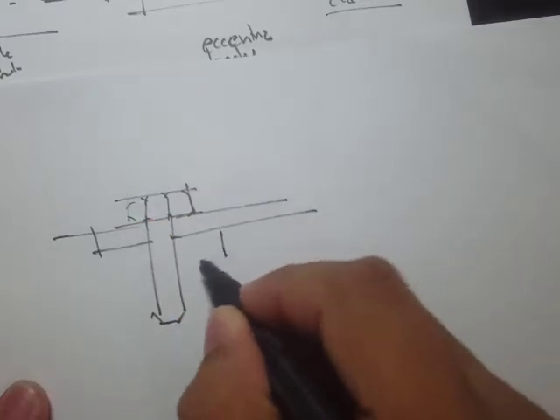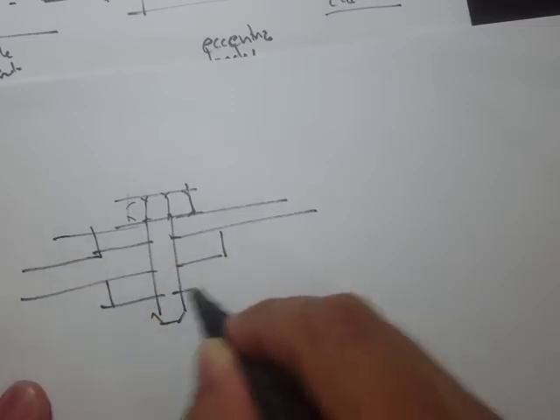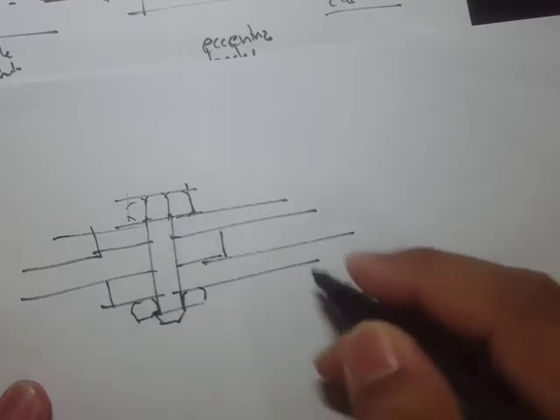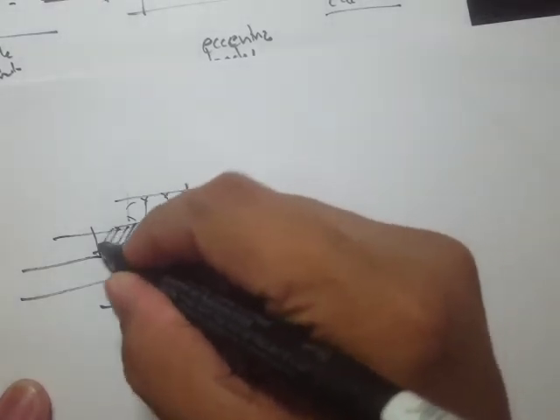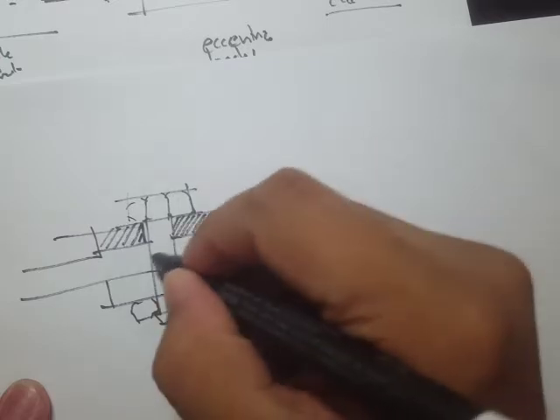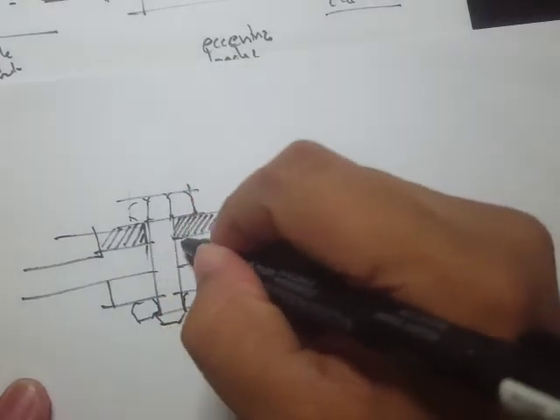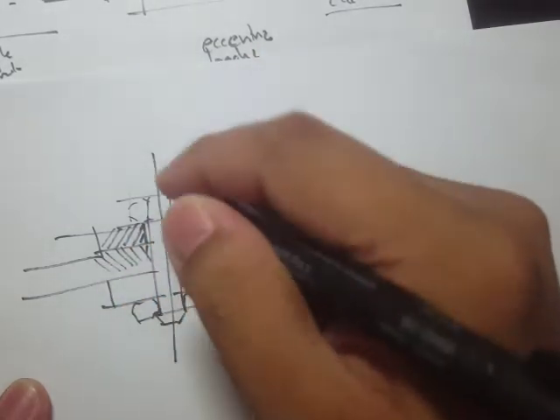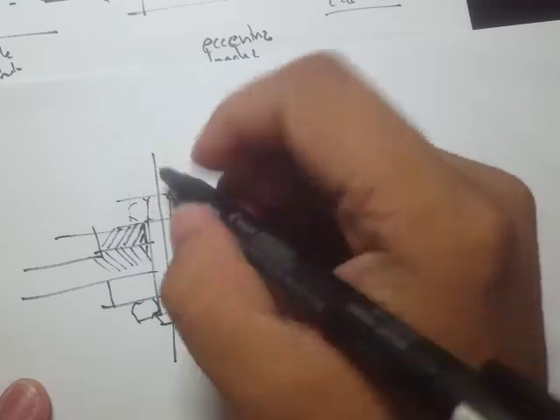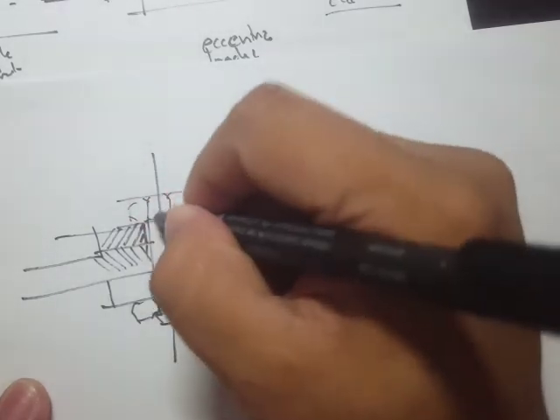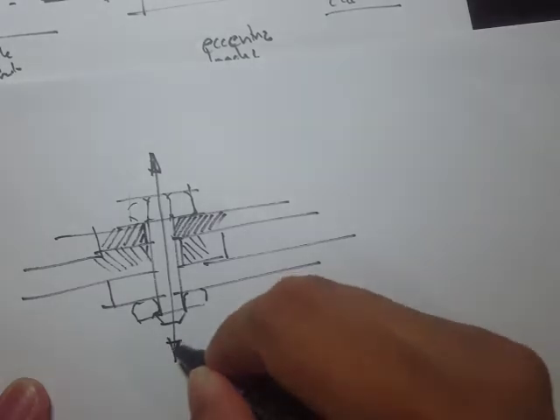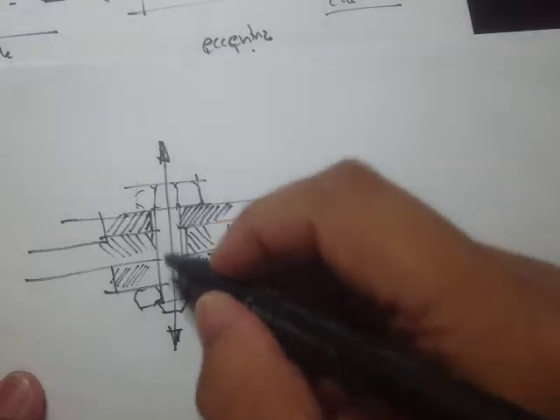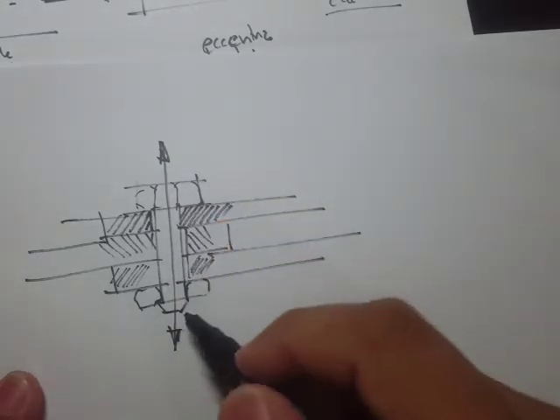Okay, so we have these plates. The first step in obtaining this slip resistant connection is to provide a pre-tension at the bolt. So you're actually pretensioning this bolt. Because you're pretensioning it, or in simple words, you're tightening it.